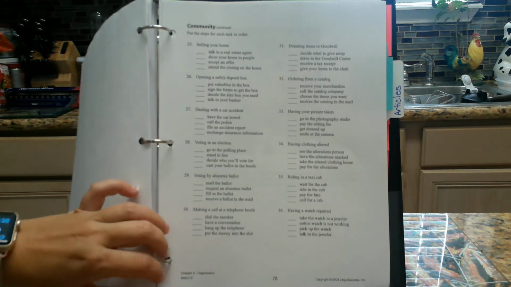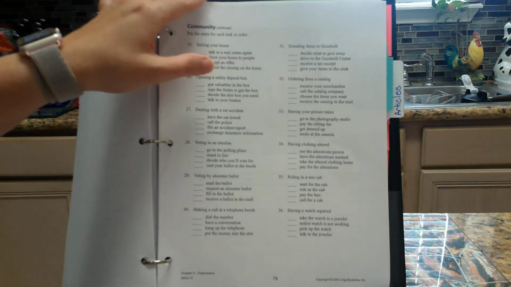This is the same thing, but for the community. What would you do if you were selling your home, dealing with a car accident? And again, it gives them the steps, but they're putting them in order. Higher level would be getting them to just describe the steps.